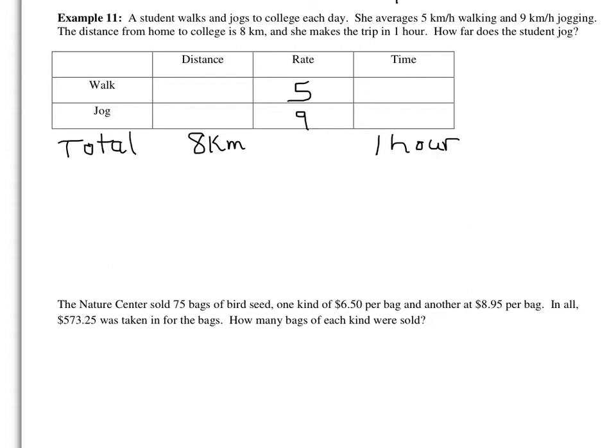So how far does the student jog? That's what we want to know. What is the distance that the student jogs? Well, let's let x be the distance that she jogs. How much time does she spend jogging? I don't know. Let's call it t.